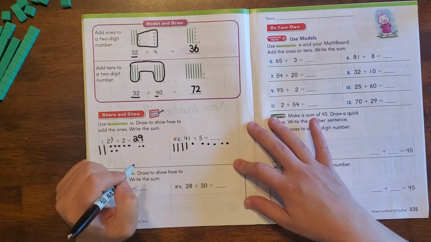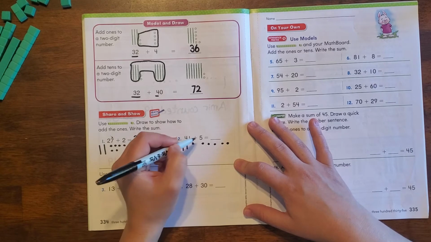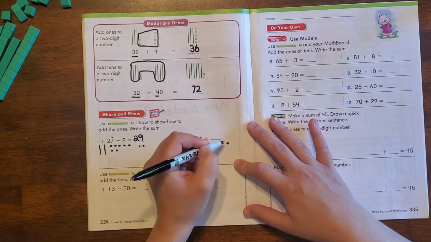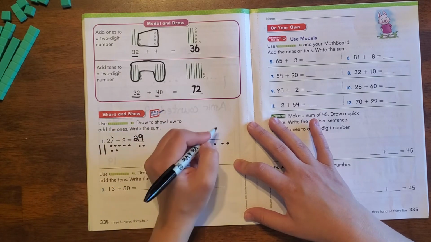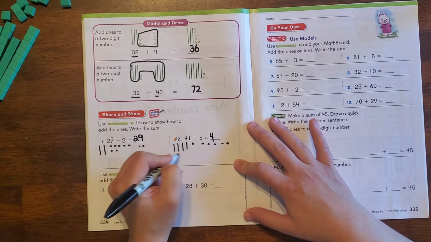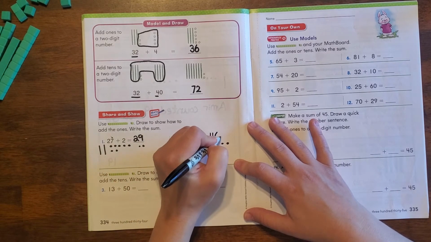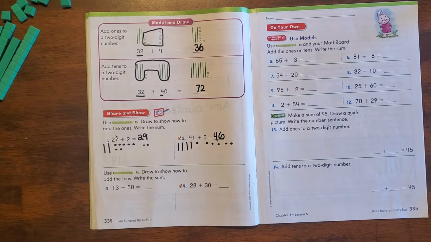So now we can count our number all together. 10, 20, 30, 40, 41, 42, 43, 44, 45, 46. All right, so we have 4 10s and 1, 2, 3, 4, 5, 6 ones. And then when we count it, we have the number 46.